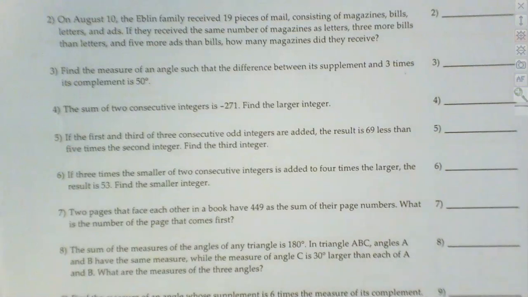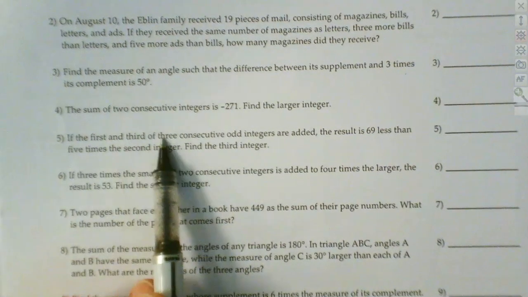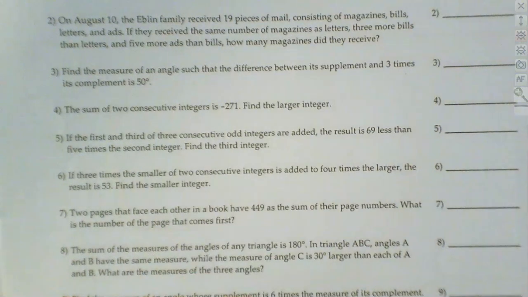is what are we starting with? Okay, what do we have? We have integers, right? What type are they? Odd. And how many of them do we need? We need 3 of them, don't we? If we read it, it says the first and the third of 3 consecutive odd integers. So that's where I begin. So when I see a question like this, the first thing I do is say, where do I begin? I know it's a consecutive integer question, so we start with that. So how many do we have? 3. What are they? Odd.